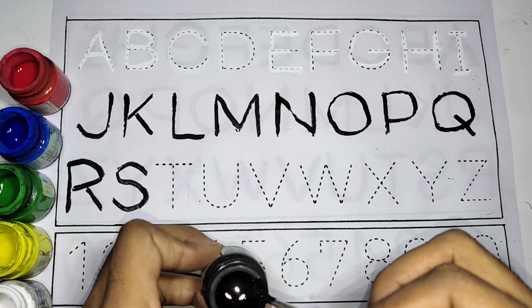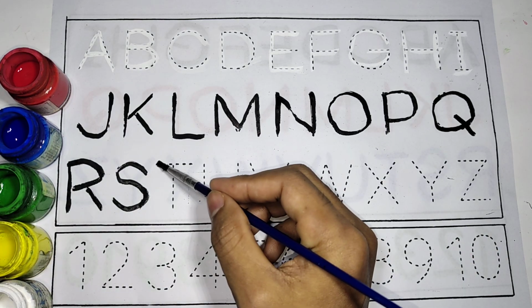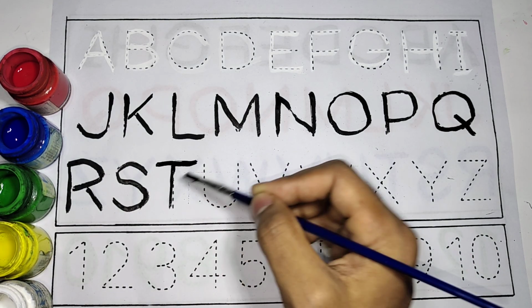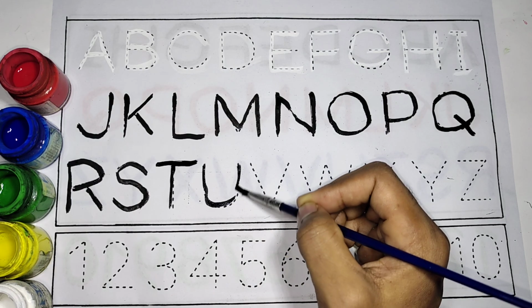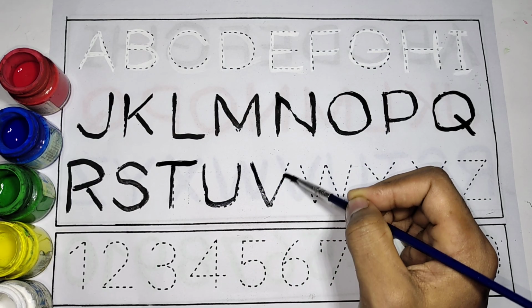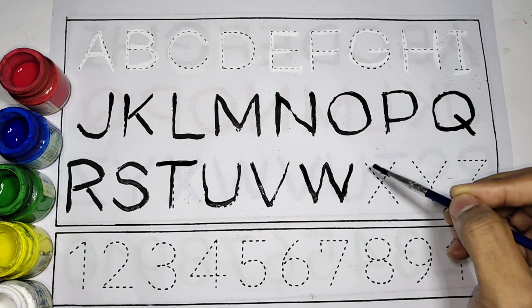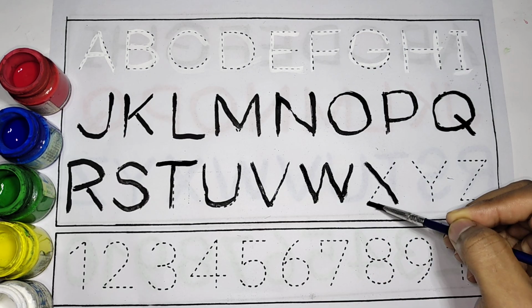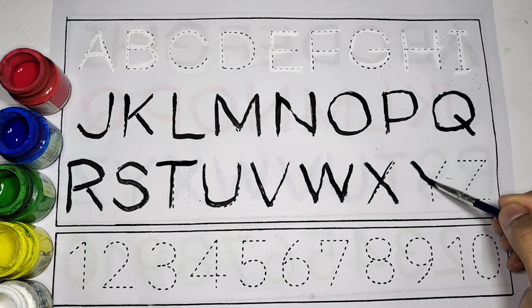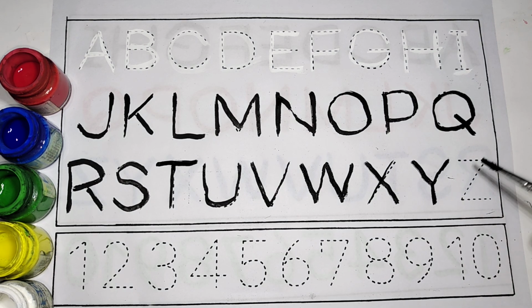Black color. Now we draw T. The next one is U. And now we draw V. The next one is W. Kids, now we draw X. The next one is Y. And now we draw Z.